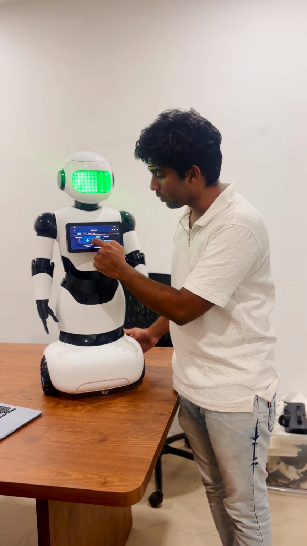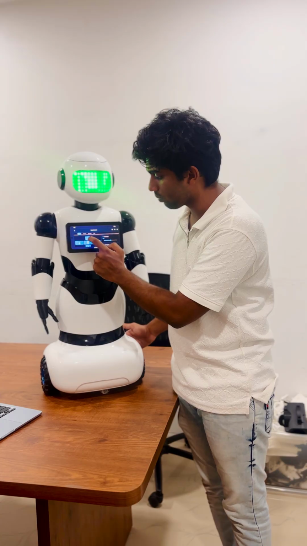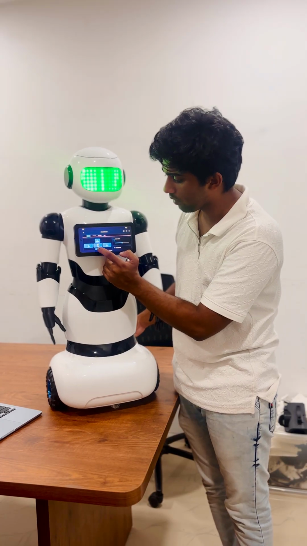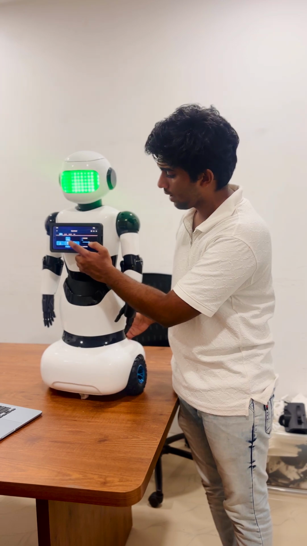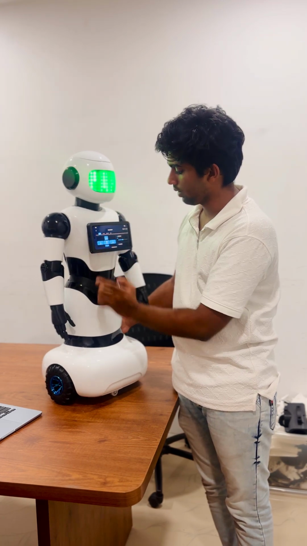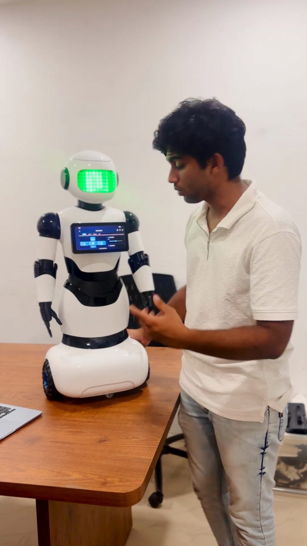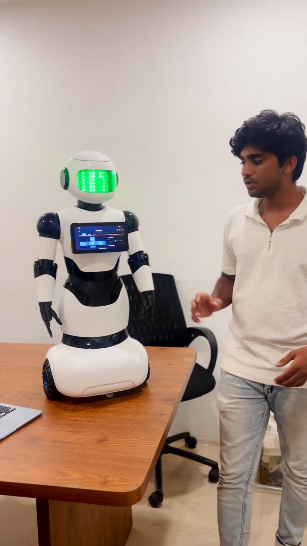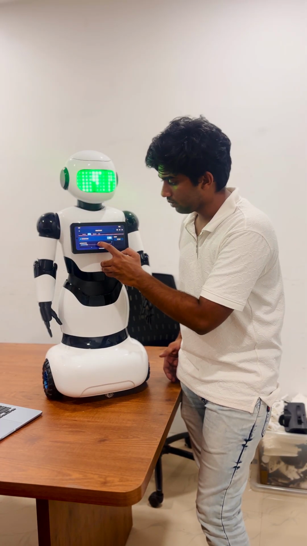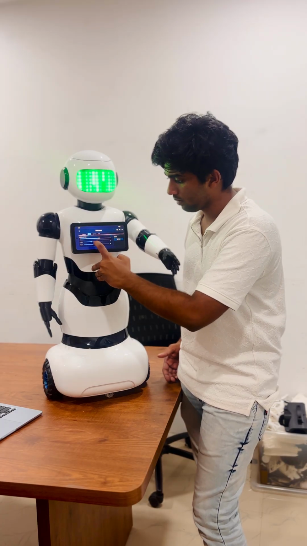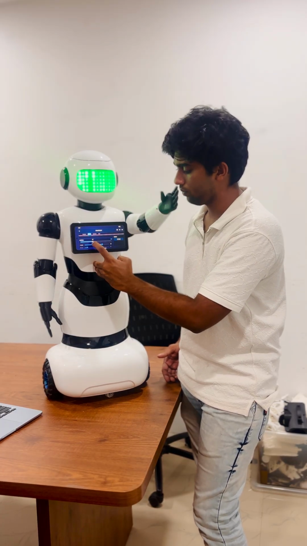In the manual mode, we can control the movement of the robot: forward, backward, left and right. In the hands we have 2 degrees of freedom, and you can control the pitch and elbow.